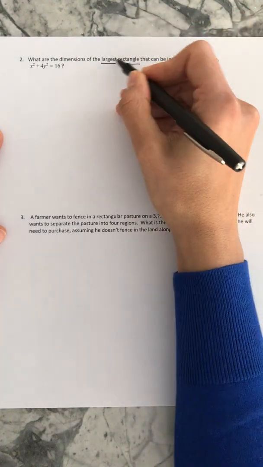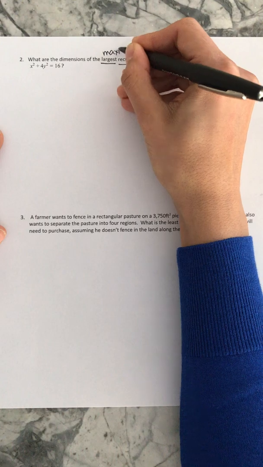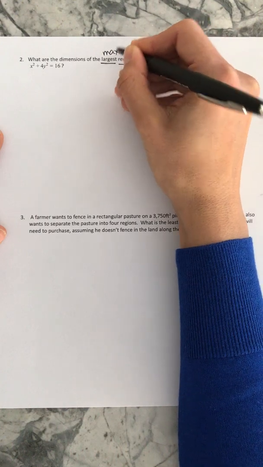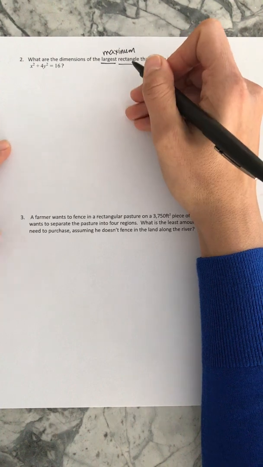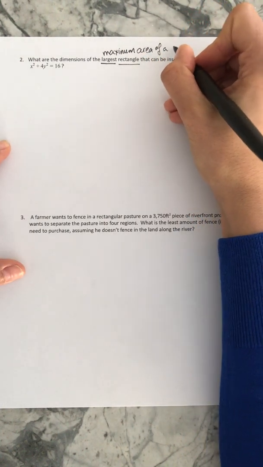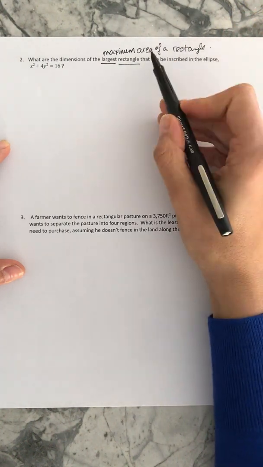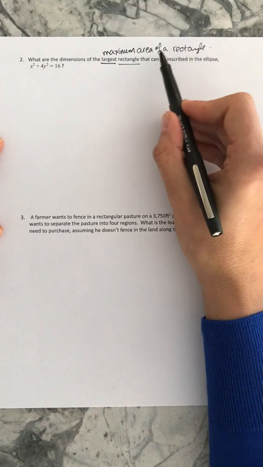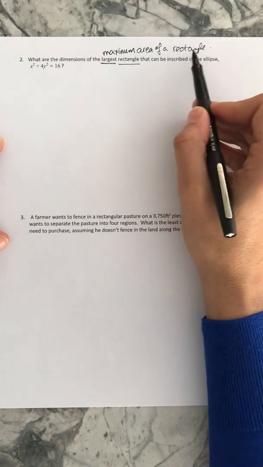Okay, largest rectangle means maximum, largest, so obviously it's not minimum, it's maximum. Largest rectangle means maximum area of a rectangle. So our goal is to find the derivative of the function that represents the area of a rectangle. So we're gonna have to do that.